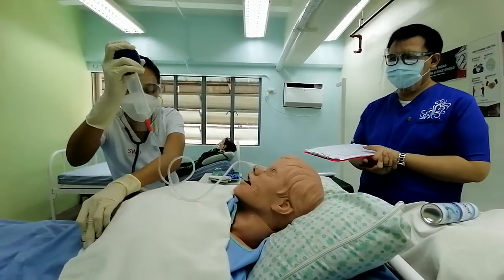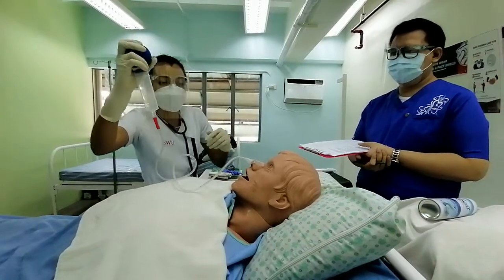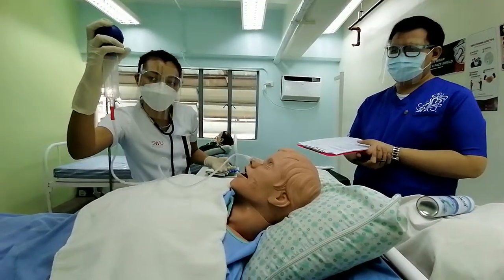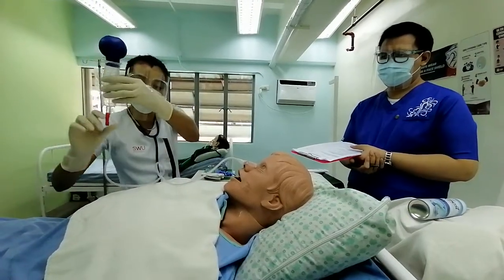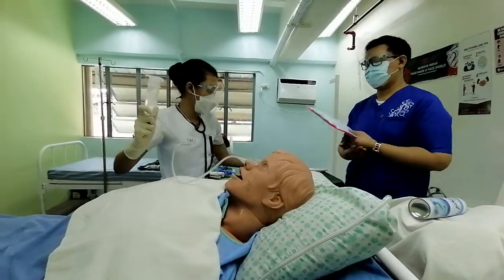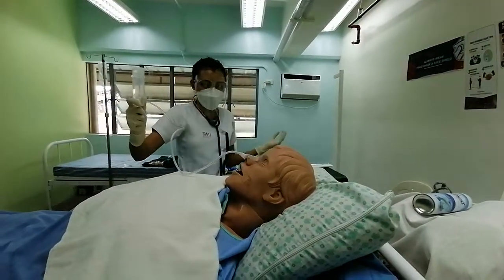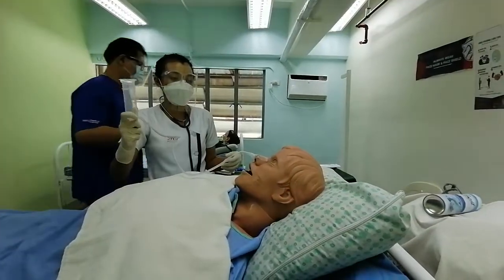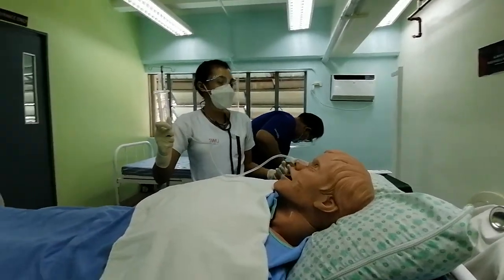Okay. And then, after checking the gurgling sound, I will then aspirate gastric contents. So when I do that, the gastric contents will be aspirated. And then I will check the pH using the litmus paper. The gastric content is acidic, meaning it is at the right place. Another way of determining the proper placement of the tube is also chest X-ray, which also needs a doctor's order.